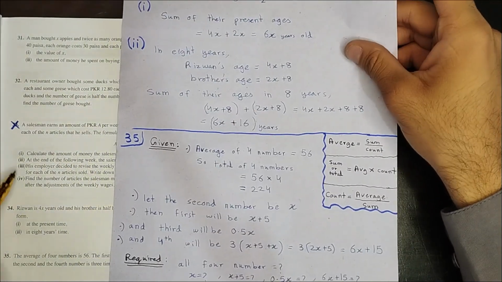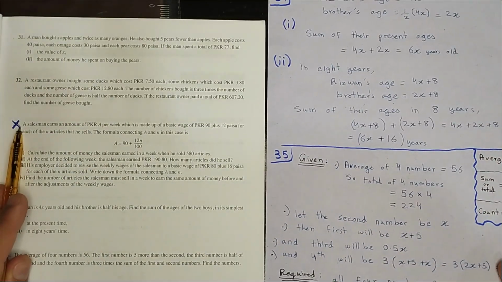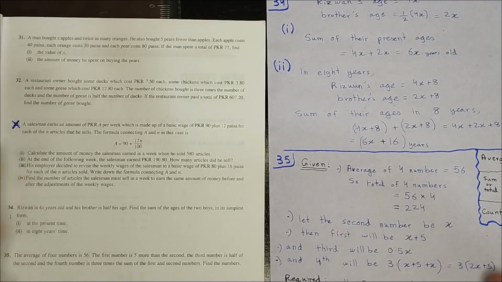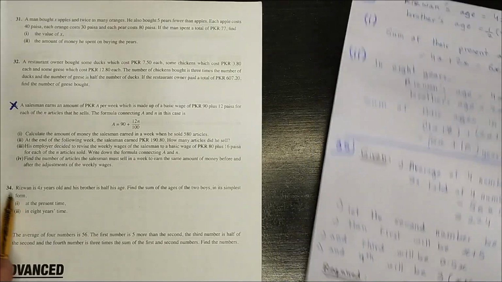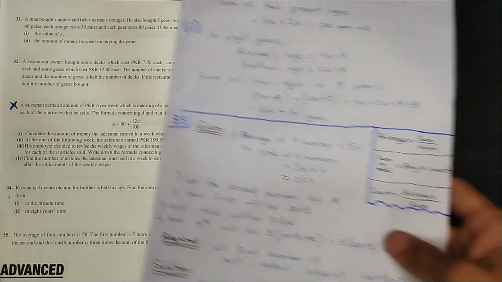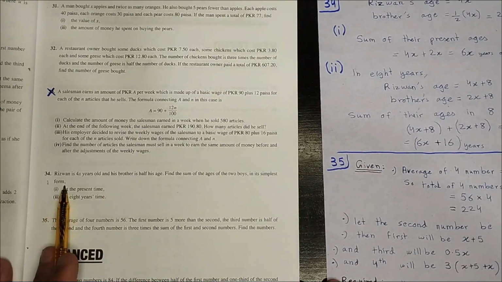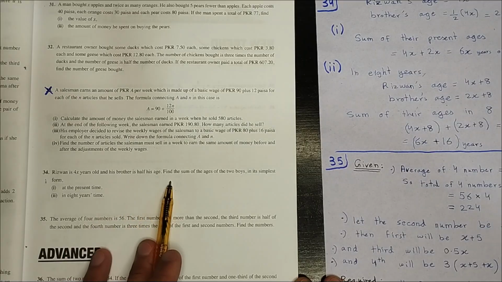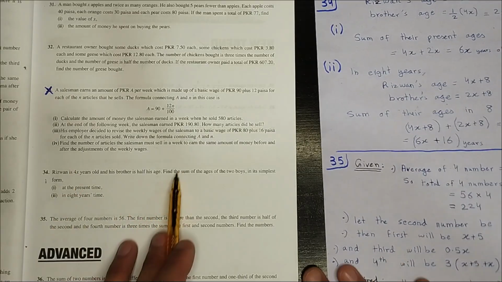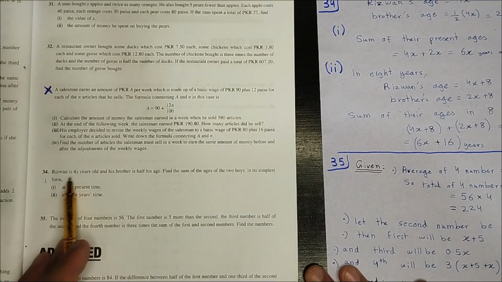Okay, then we go towards question number 24. We're gonna skip question number 33 because it's going to be long and it can be unnecessarily hard for you, and we don't have that much time. Directly to question number 4. Question number 4 is pretty easy. First read the question. Question says Rizwan is 4 years old and his brother is half his age. That's it. Find the sum of ages of the two boys in the simplest form.